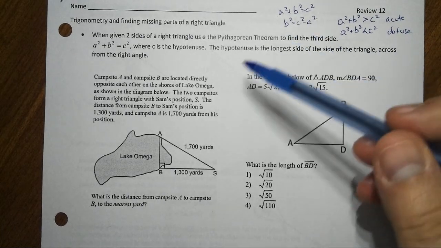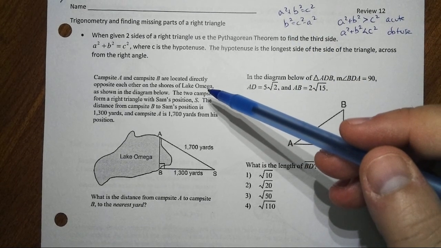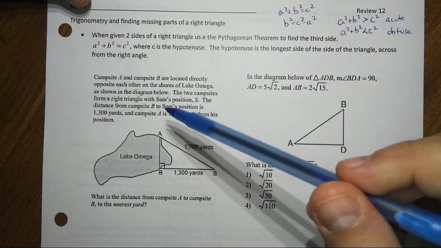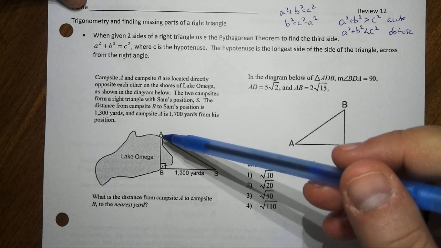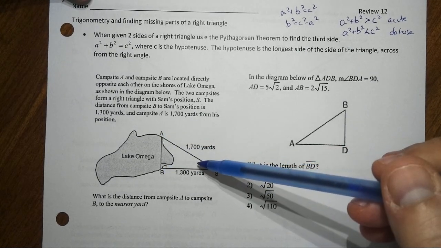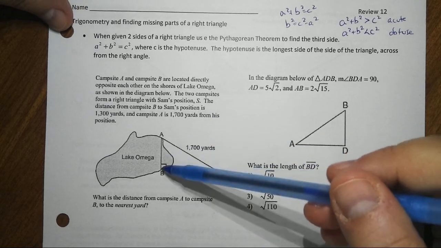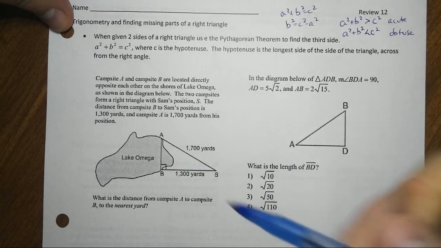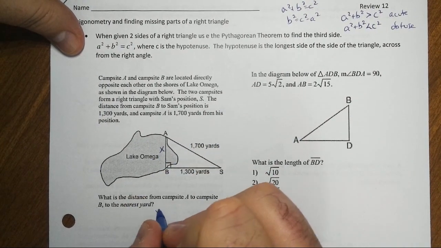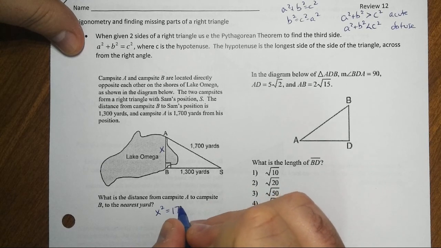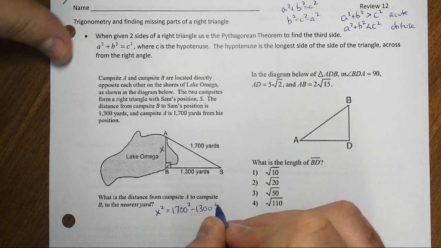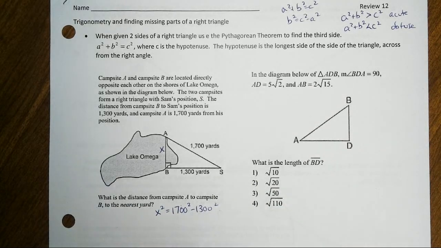Okay, first one. Two campsites located opposite each other on the shores of Lake Omega. Shown in the diagram below, Sam's position is S. The distance to the campsite B is 1,300 and to A is 1,700. So what we want to know is what's the distance from A to B. So that's Pythagorean theorem. We're looking for a side. We know two others. So here we can use, because we're looking for a leg, we can say that x squared is equal to 1,700 squared minus 1,300 squared. So we can use that formula here.